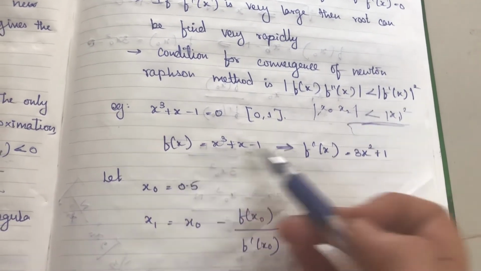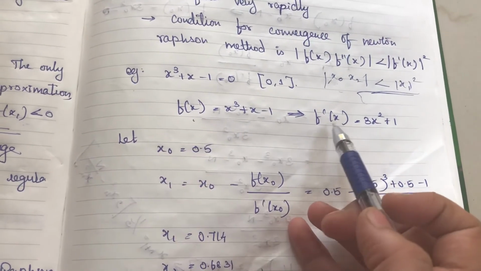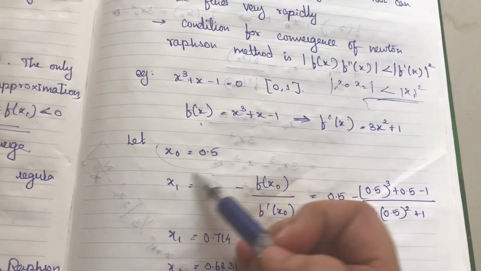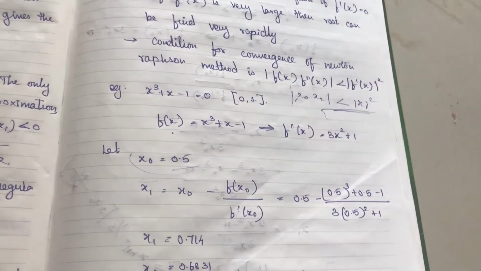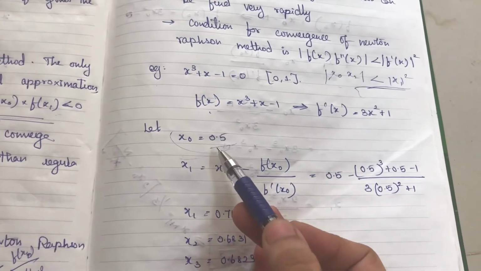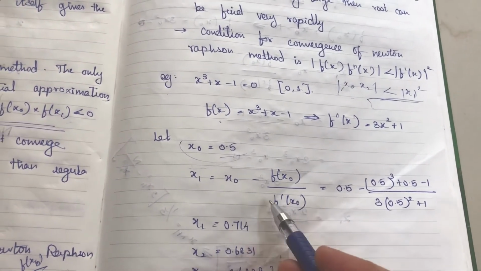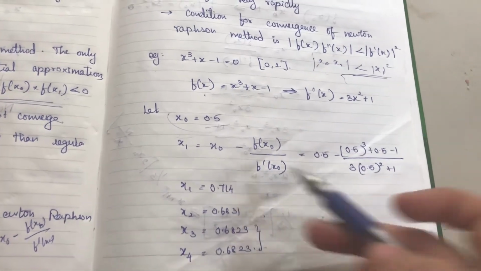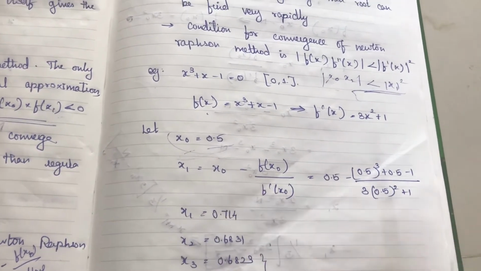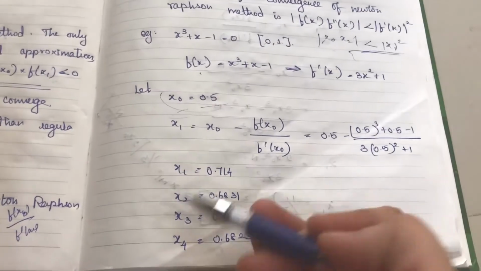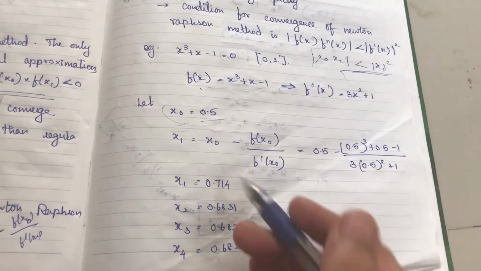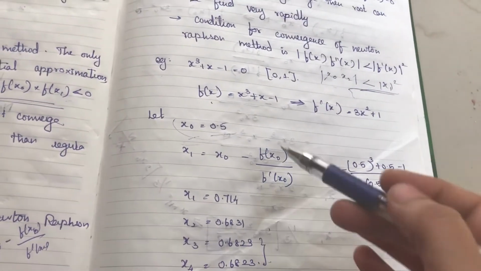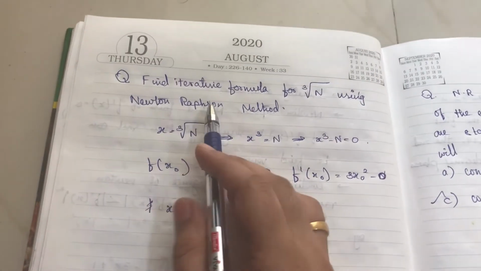Next, here they have given an example. First find f of x and f dash of x. So we have to assume 0.5, which is just half of this two-value interval. If you know 0.5, just substitute in the formula and you will get the values. I need to substitute x1 in the x2 formula, and then for x3 I substitute the x2 formula. So it will go on likewise, and just substituting in the formulas you will get the answer.